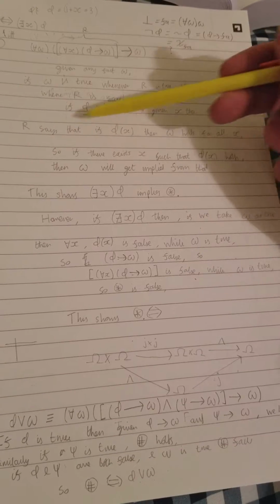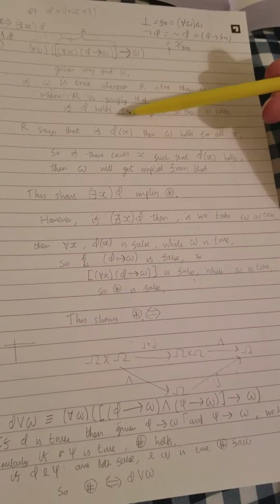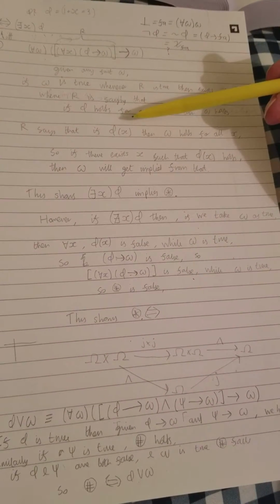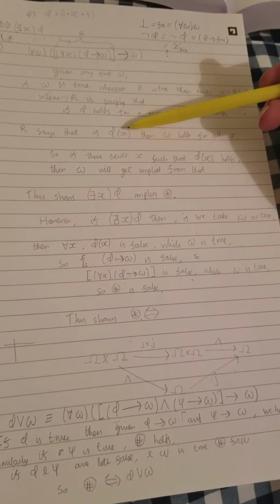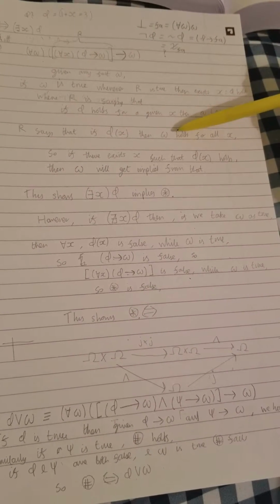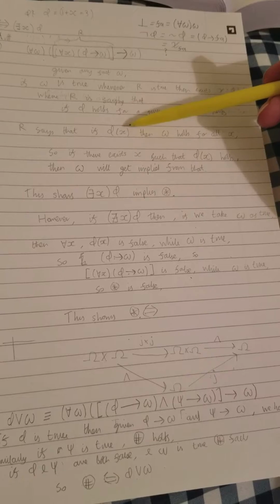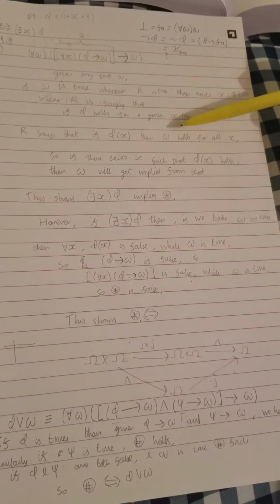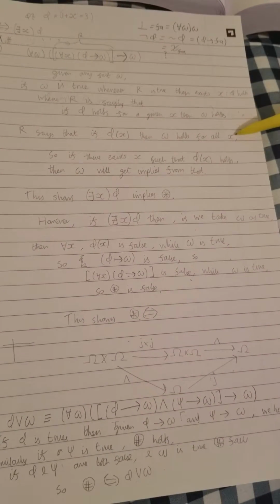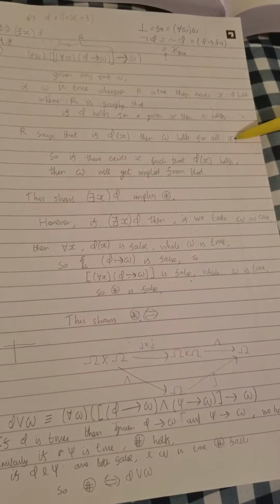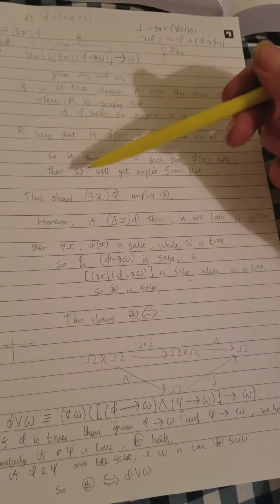So r is basically saying that when phi of x implies w for all, it's saying that phi of x implies w for all x.